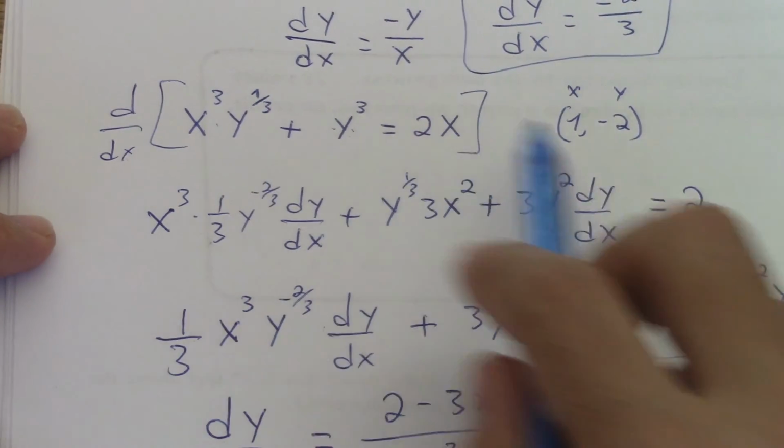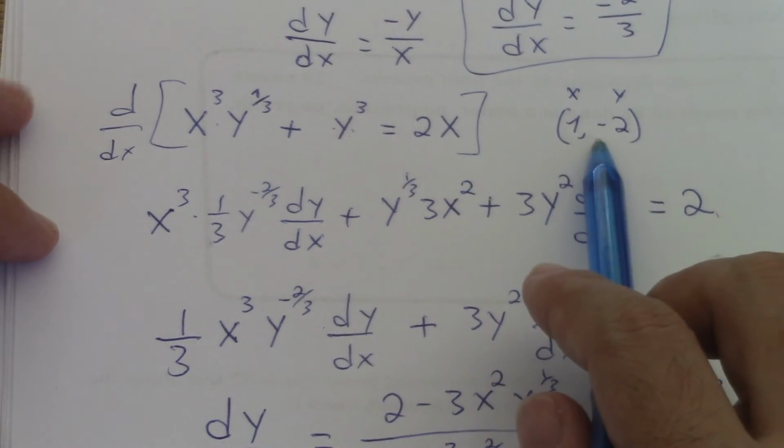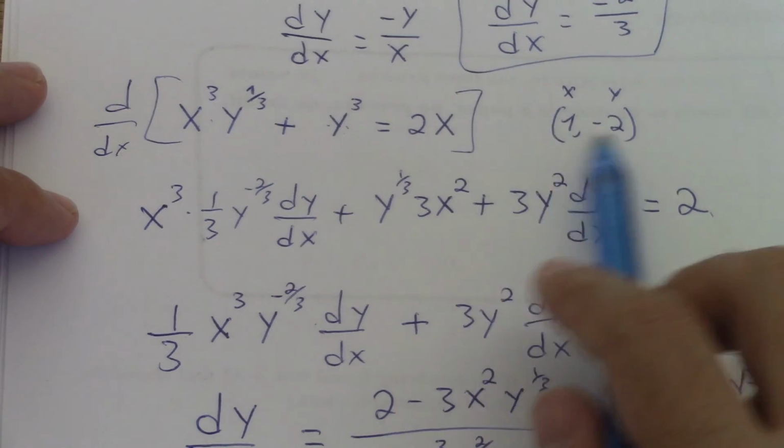Okay, this is the equation, and you want to evaluate the derivative at the given point. This is the given point.